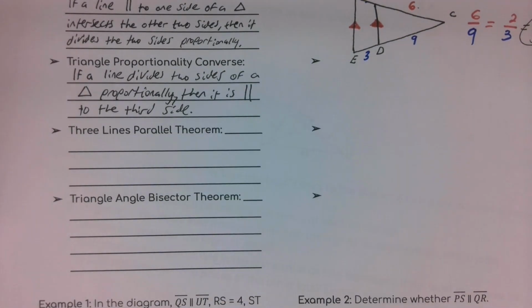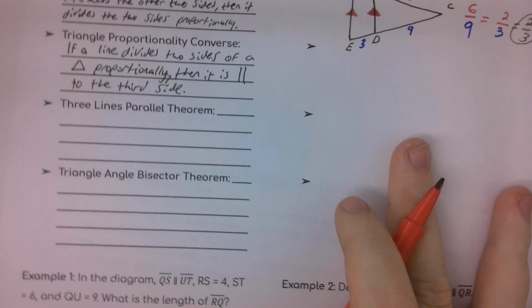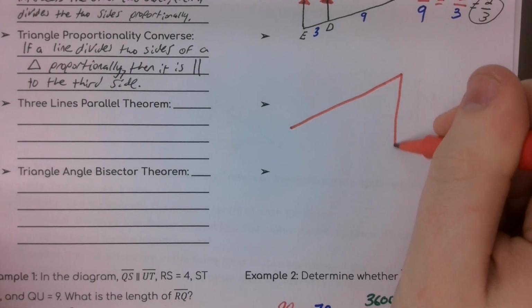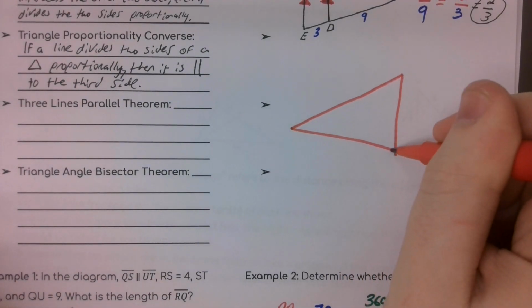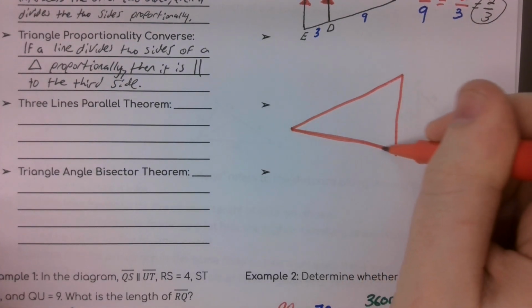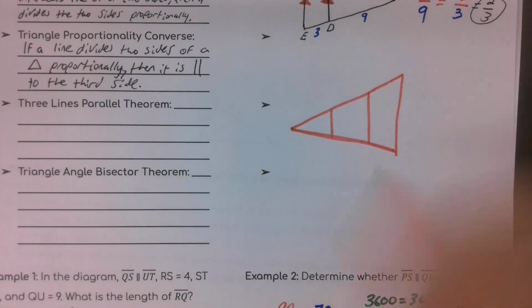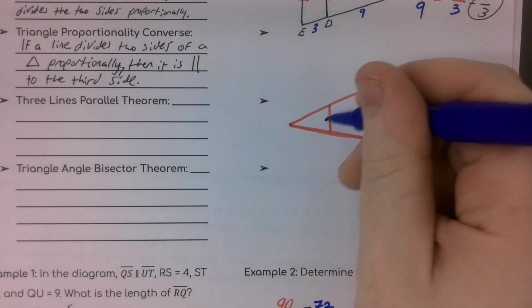Before we flip the page, let's talk about the last two theorems. The three lines parallel theorem looks something like this. Let's draw out a big triangle here, where we have, you guessed it, three lines that cut through it, all of which are parallel.